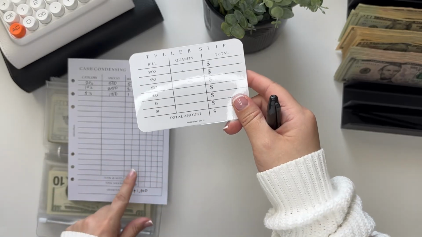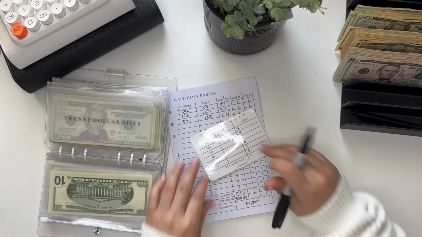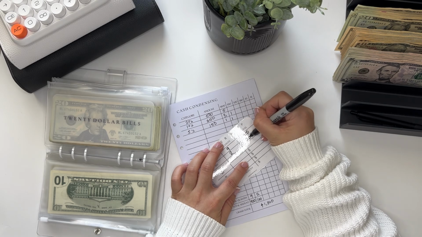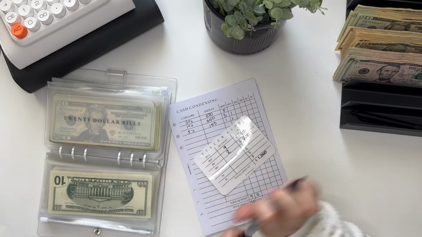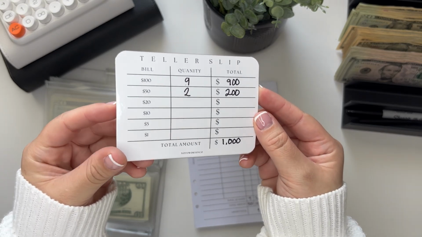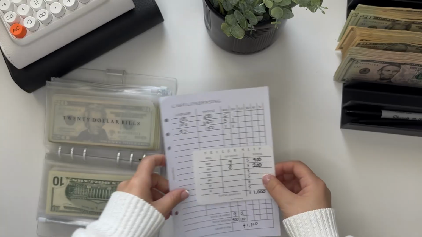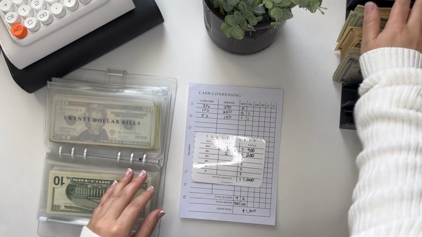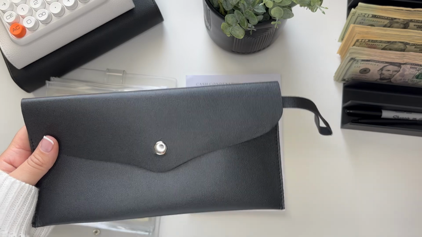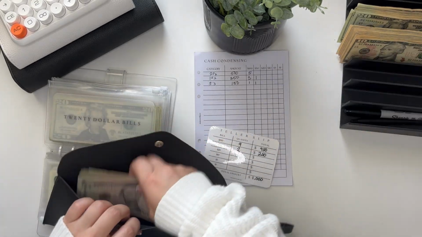So all I'm gonna do is transfer over this information. I'll do it really quickly, then I'll show you on screen. And this is what my teller slip looks like. All I did, guys, was transfer over the information. And just for safety measure, you can always recount this before you take this to the bank. This is my little pouch that I take to the bank. So what I'm gonna do is slip my money in there.